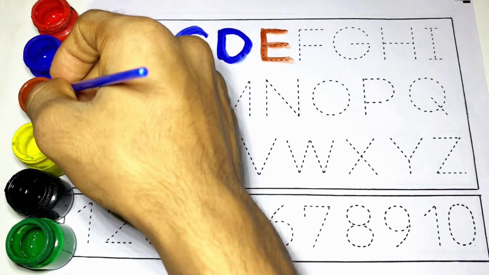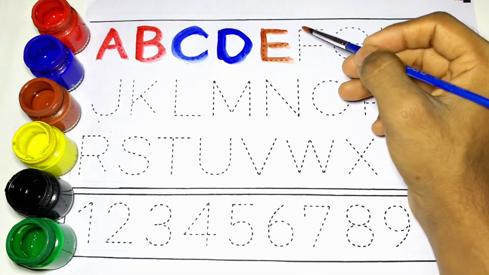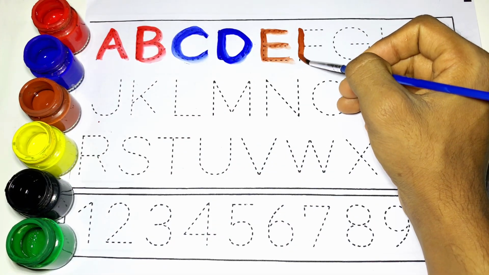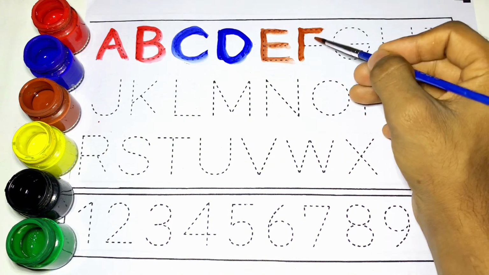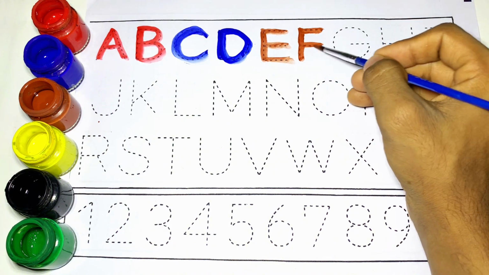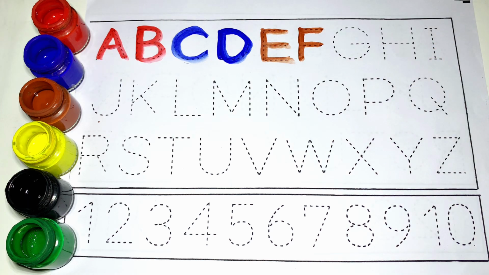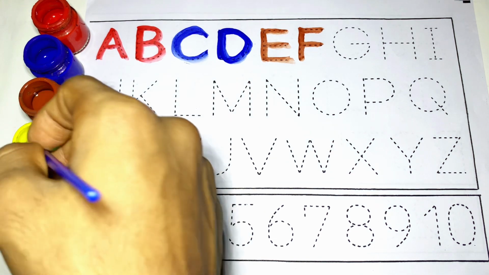Kids, again use brown color and draw F for fish, F for fan. The alphabets of F. Kids, now draw G for God, G for glass. The alphabets of G, and use yellow color.